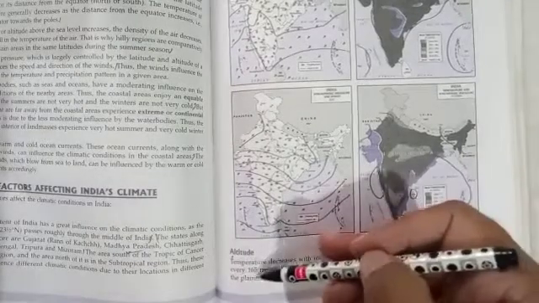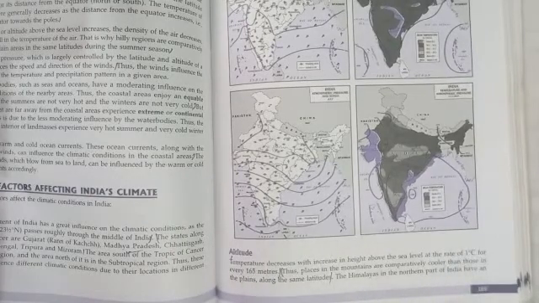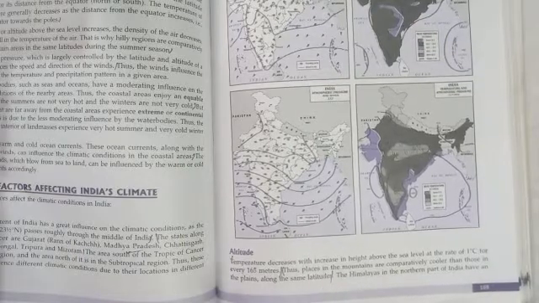The temperature decreases with the increase in height above sea level at the rate of 1 degree centigrade for every 165 meters. So if you go above 165 meters, you will have a decrease of 1 degree centigrade. So places in the mountains are comparatively cooler than those in the plains along the same latitude.